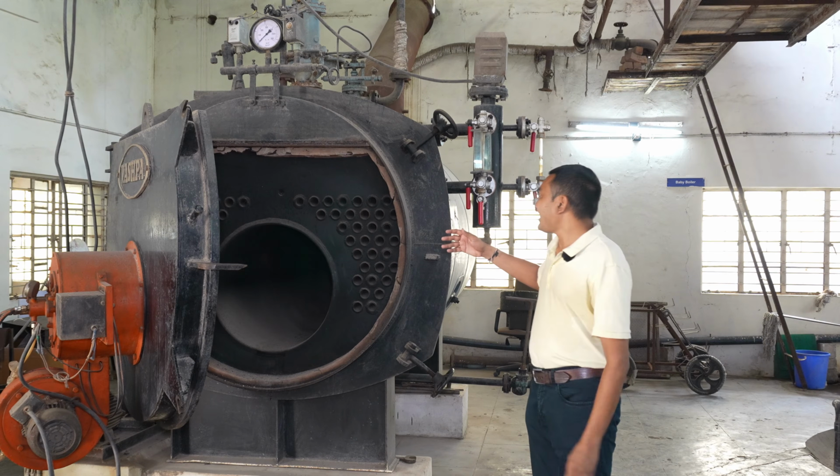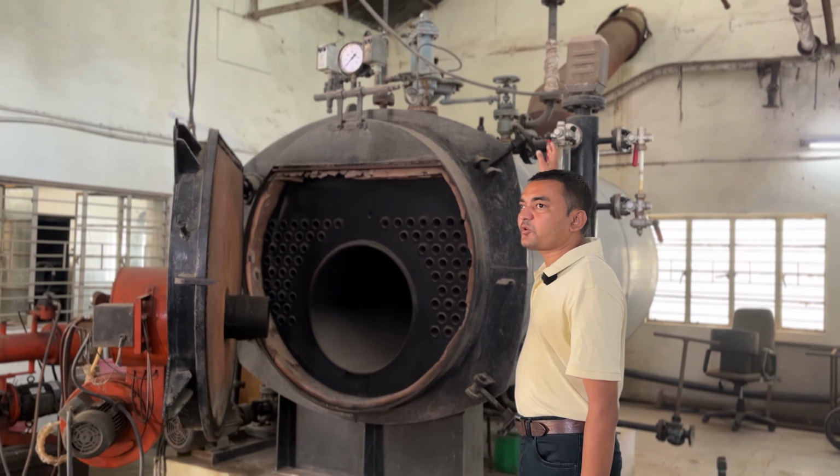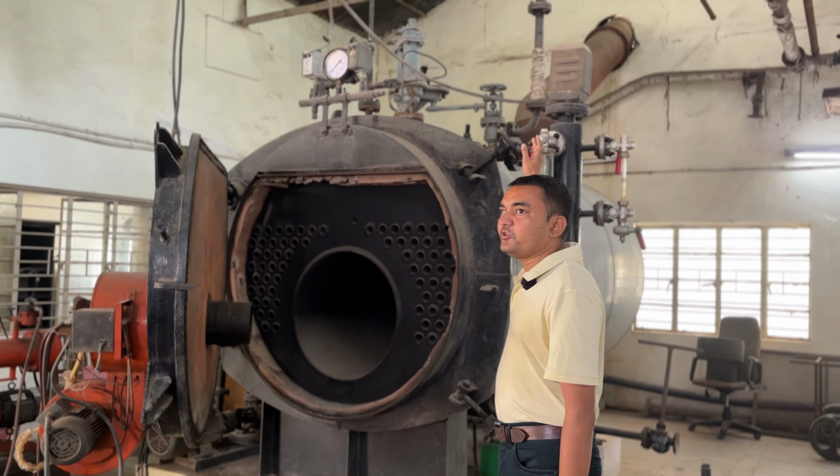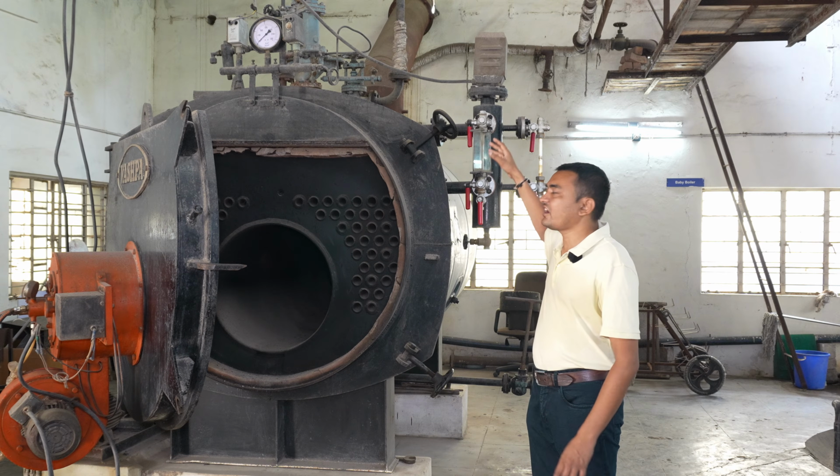Flue gases pass through the chimney. The chimney is provided over here, which produces the natural draft. So flue gases are discarded to the atmosphere.